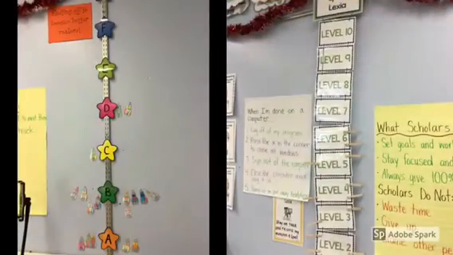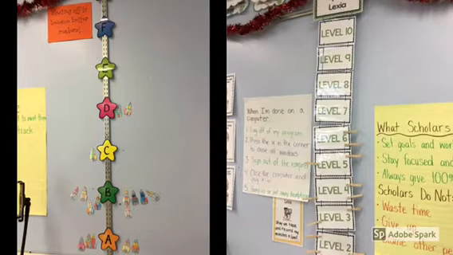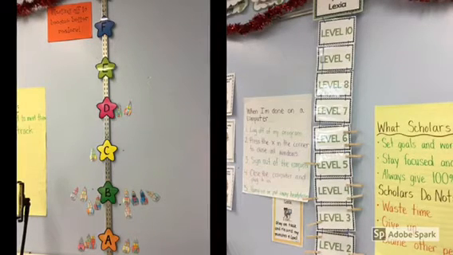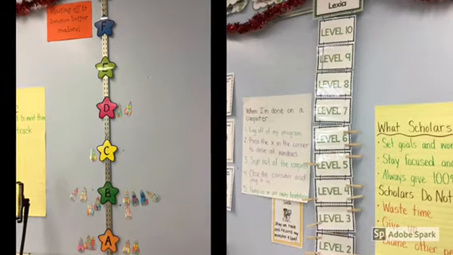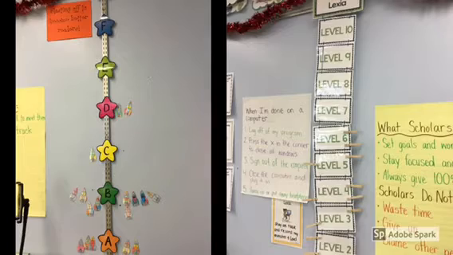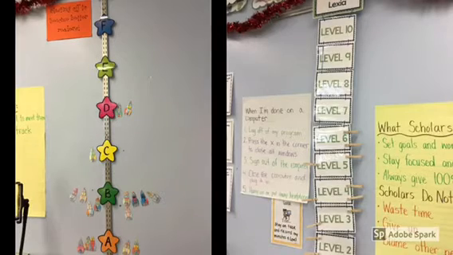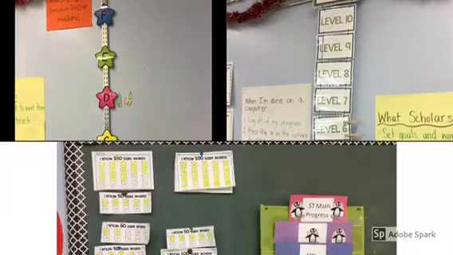These are two more examples of how students keep track of their goals and their levels in my classroom. The one with the stars is to keep track of their running records and shows where they were at the beginning of the year. On the right is where they keep track of their Lexia level. Students get very excited when they make it to a new level and get to move their clip up.